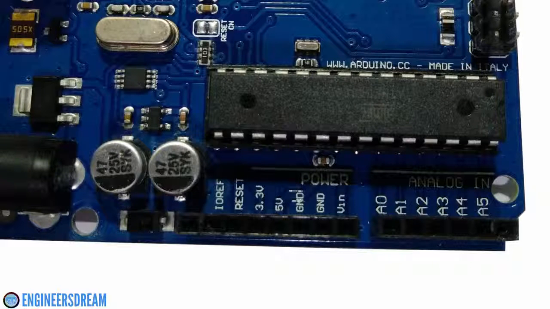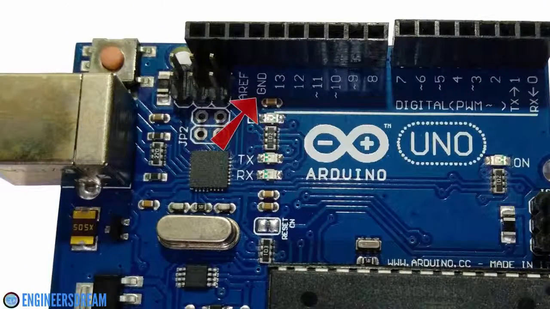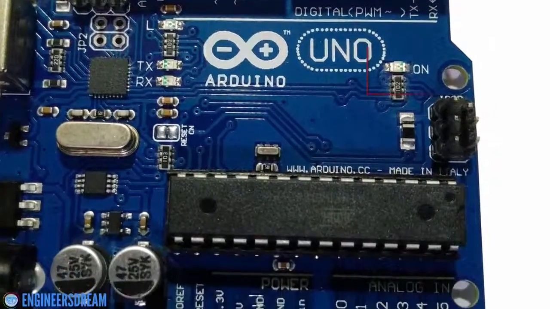The Arduino consists of 3 ground pins, 2 pins at the bottom and 1 pin at the top. The Arduino consists of an ON LED. This LED will basically turn on when the Arduino gets 5 volts of power either from the USB or from an external power supply.